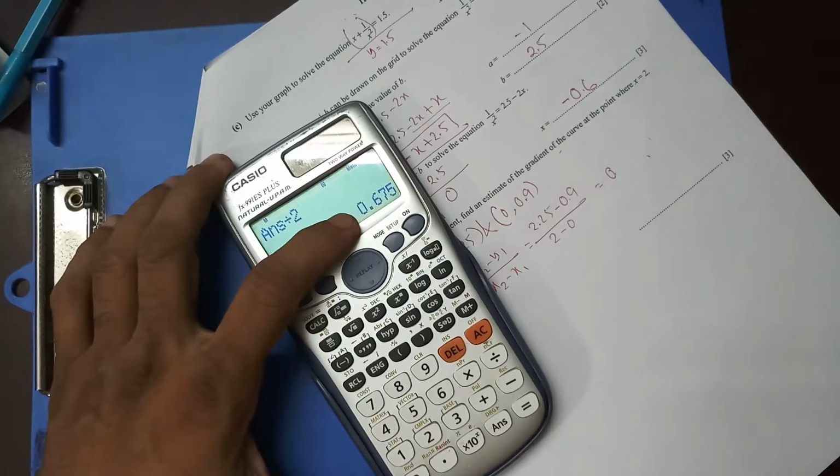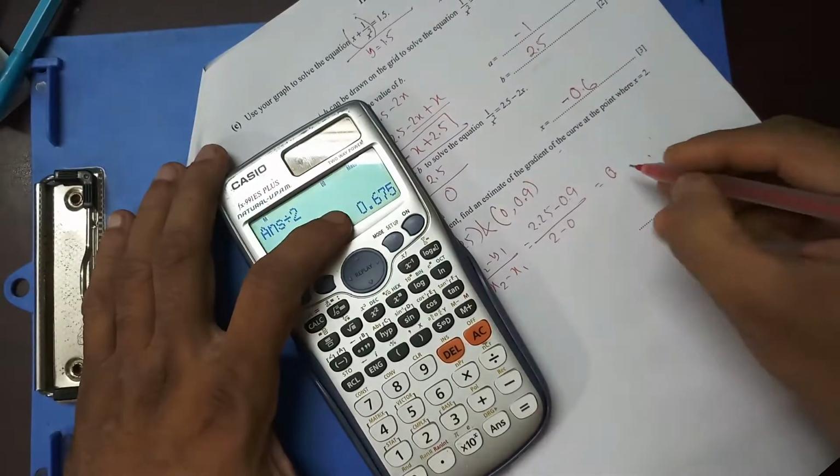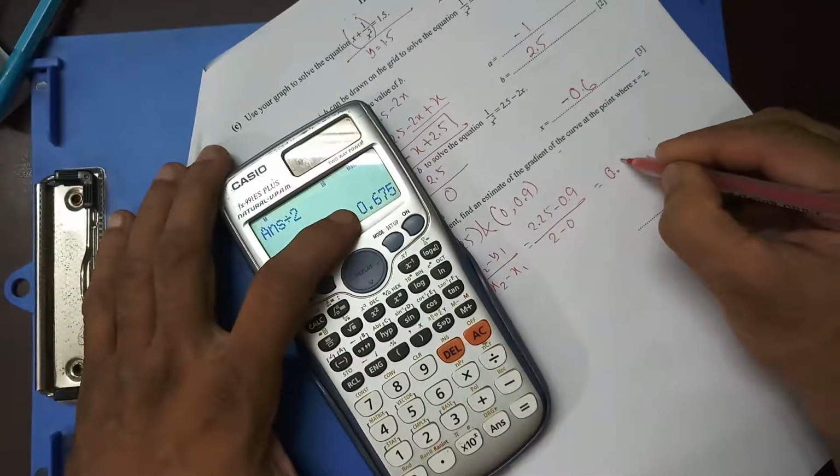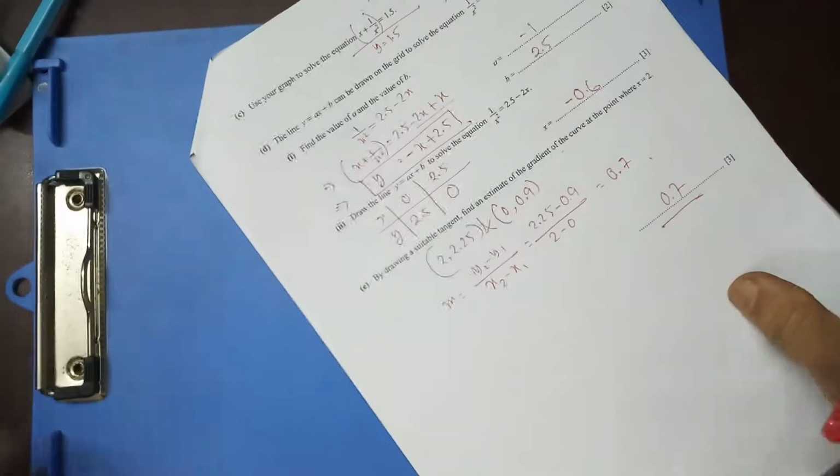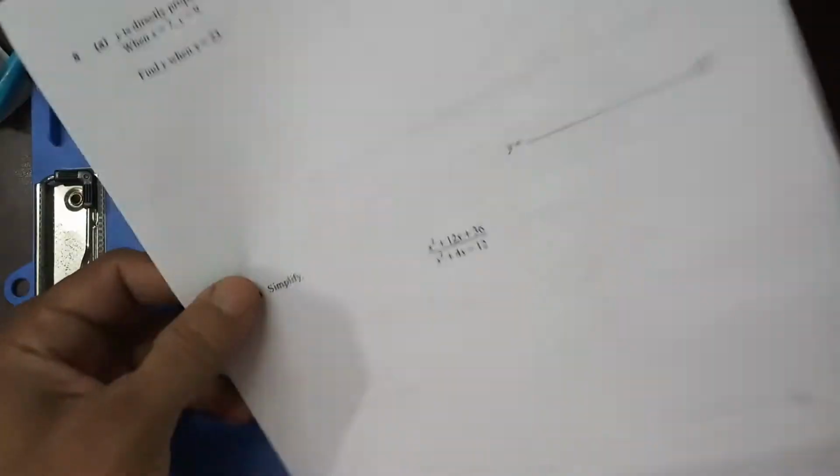So it can be written as 0.7. Okay, so that's my gradient. Okay, so that's done. Now question number 8.